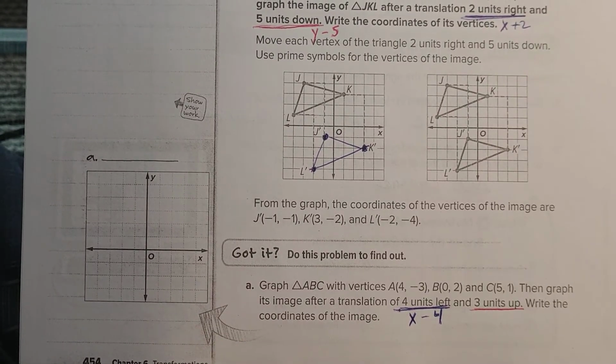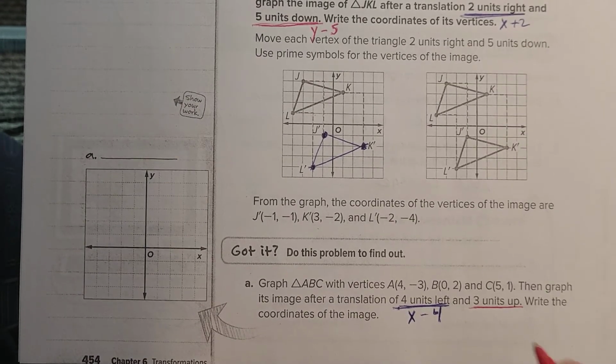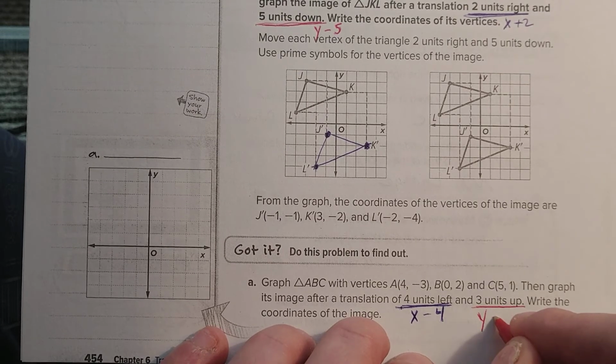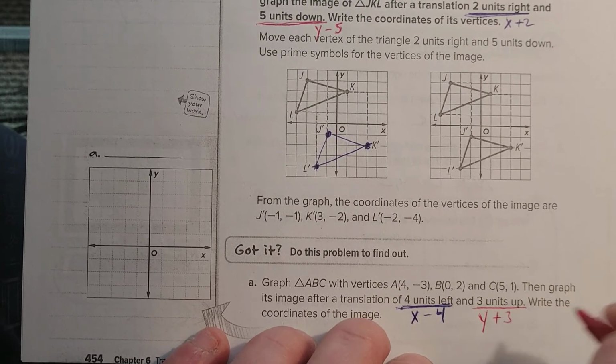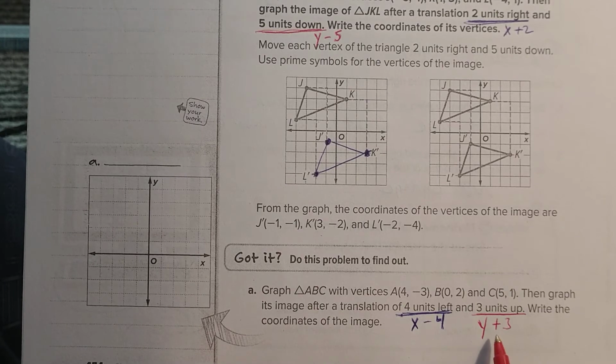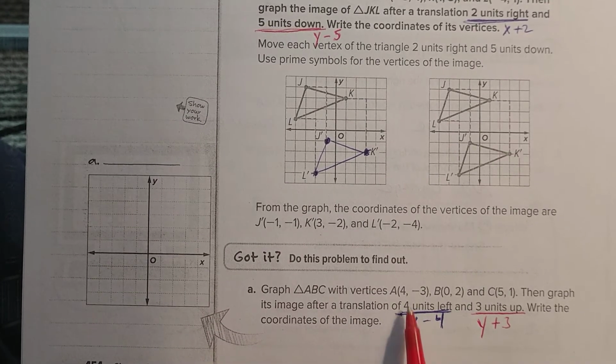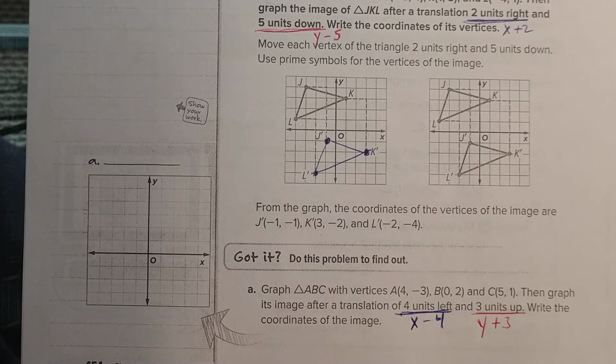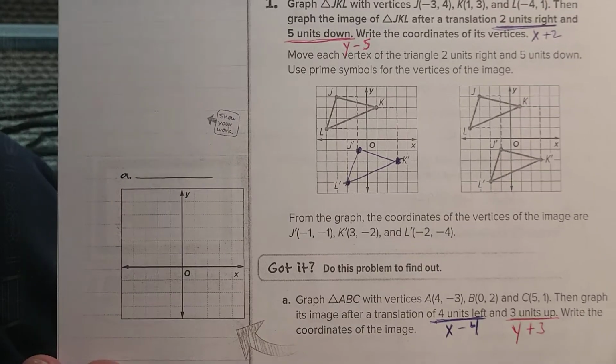Okay, if I go 3 units up, that's affecting my vertical, my up and down. That's going to be my y. So I know that my y is going to go plus 3, because that's going to be 3 units up. So I know I'm going to add 3. And then for every x variable, I plug it in, and I should have 3 new points.